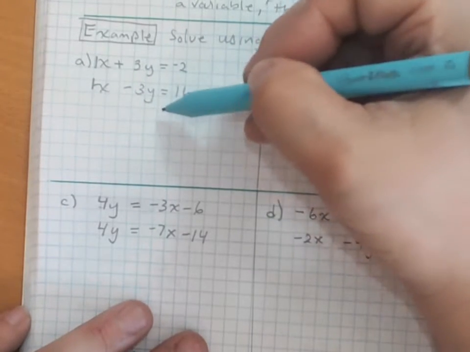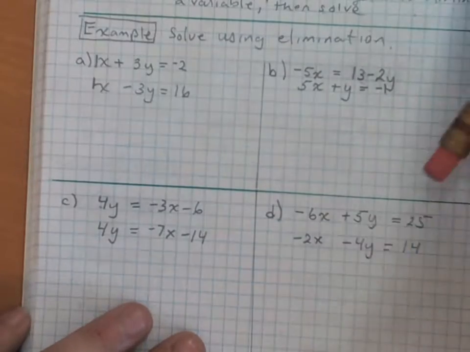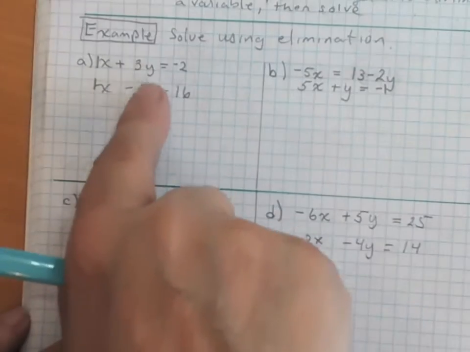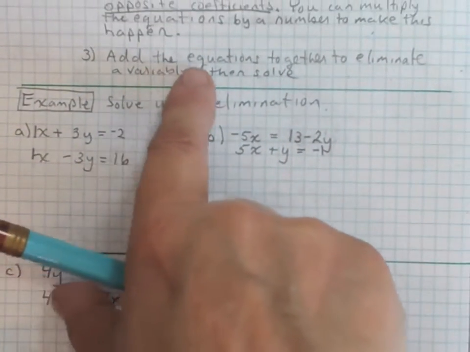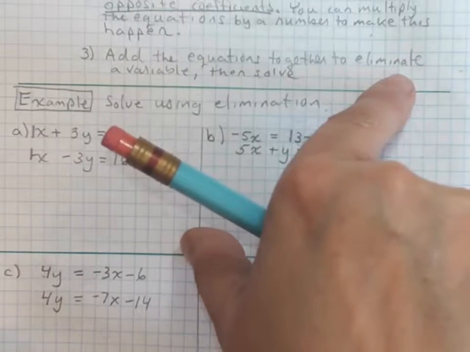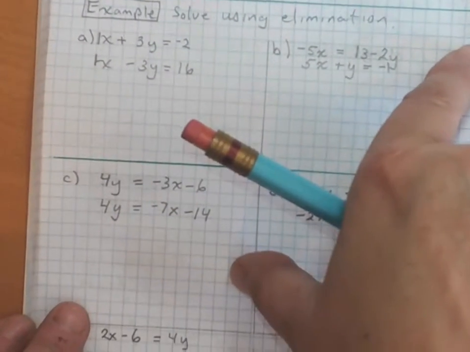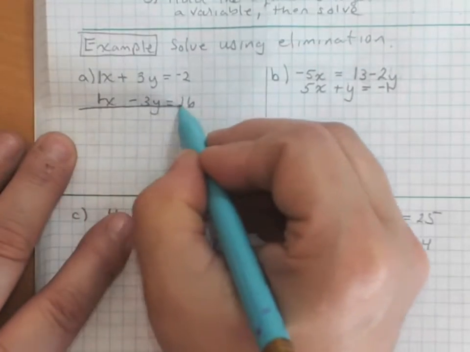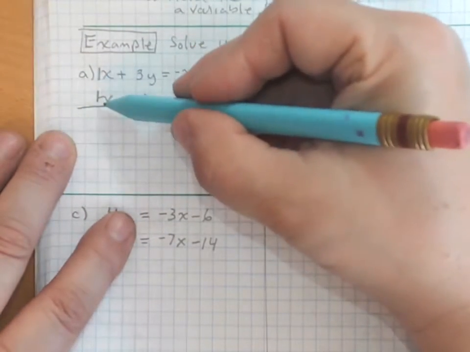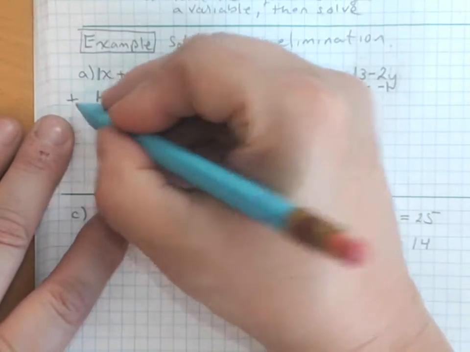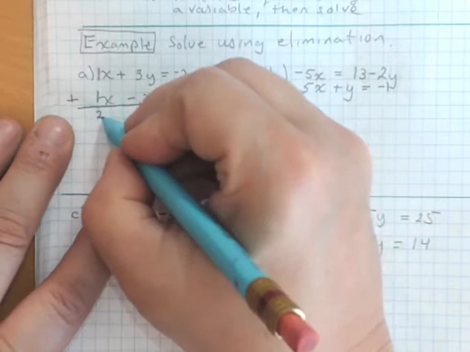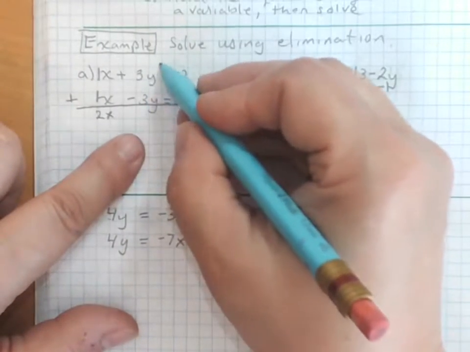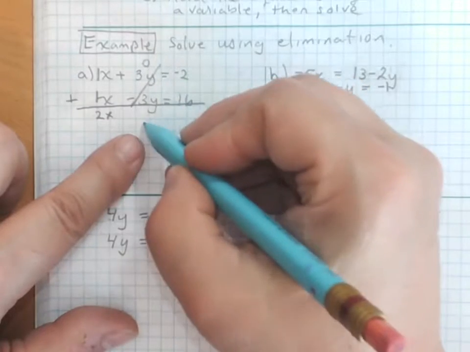Now we're on the third step. We've got everything perfect. The equations are in the same form. We have opposite coefficients where the y's are. So now we're going to add the two equations together and solve for the variable that's remaining. Literally, I'm just going to draw a line and add them together. I add 1x and 1x, and that gives us 2x. Then I add 3y and -3y. Well, we already know if you have opposites, that adds to 0. So I don't have anything here.